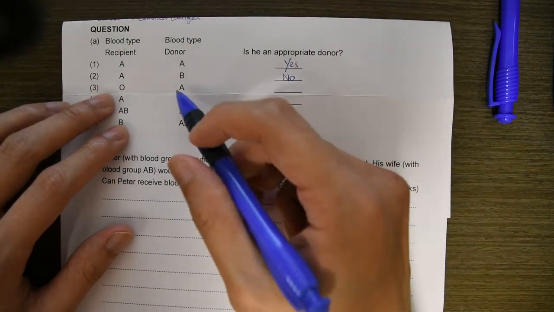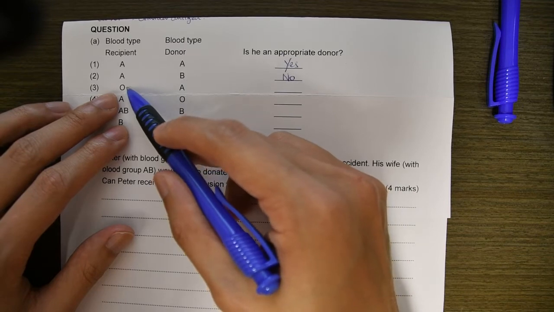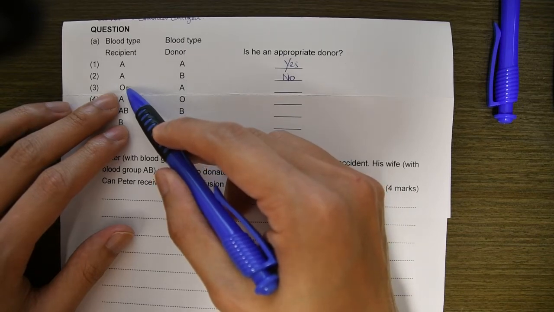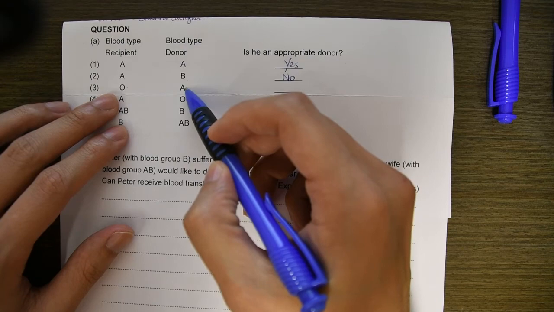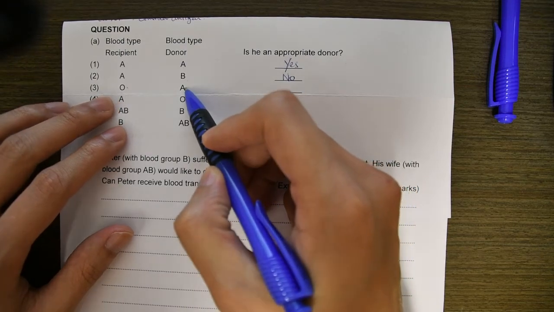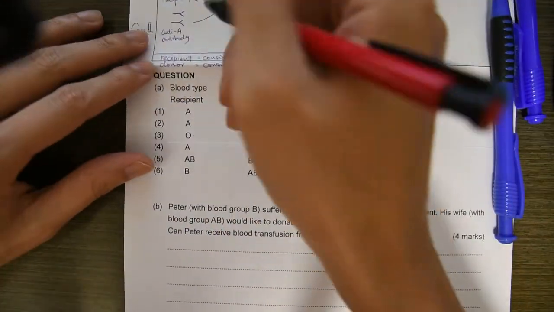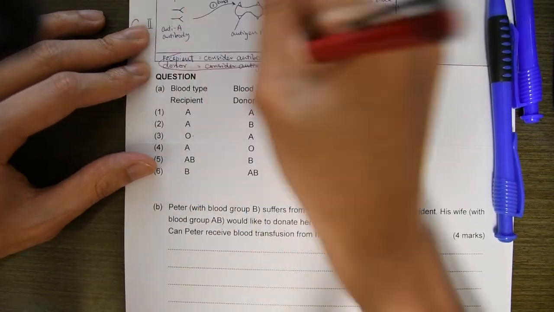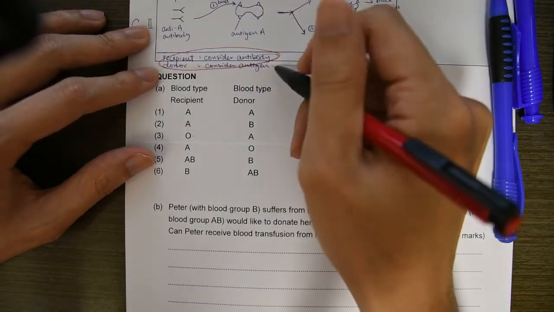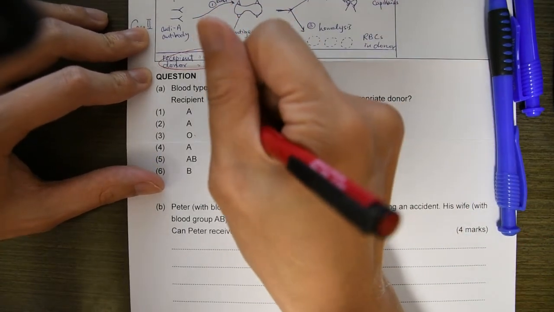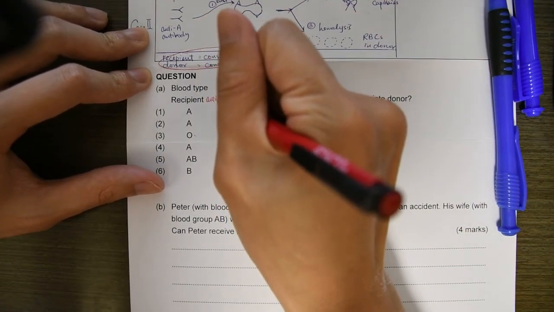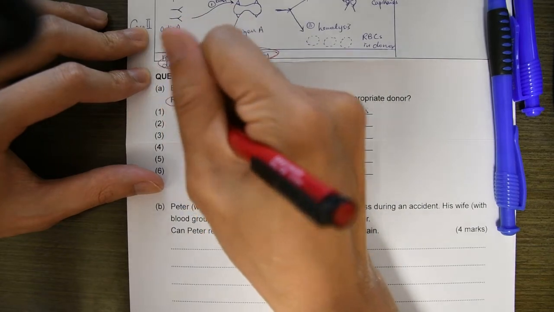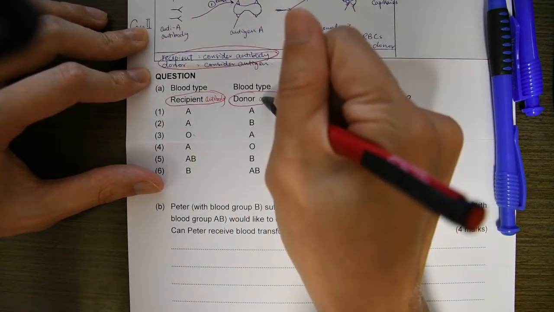Now, can blood type O receive blood of blood type A? Again, focus on the rule that we talked about just now, that for the recipient, we always consider the antibody, and for the donor, we consider the antigen.